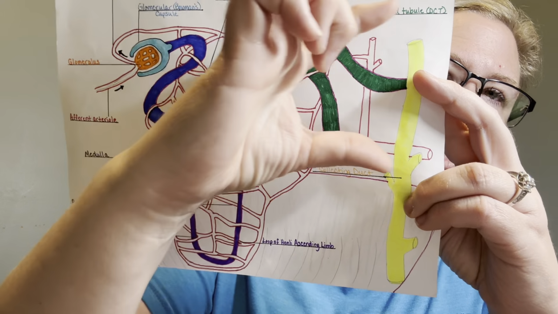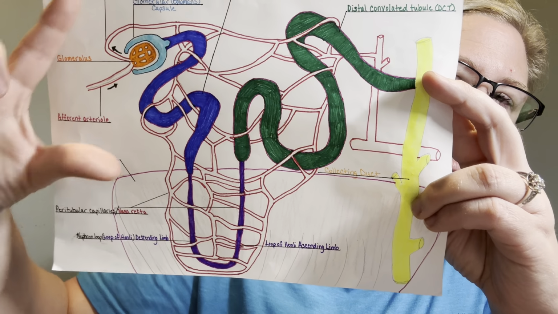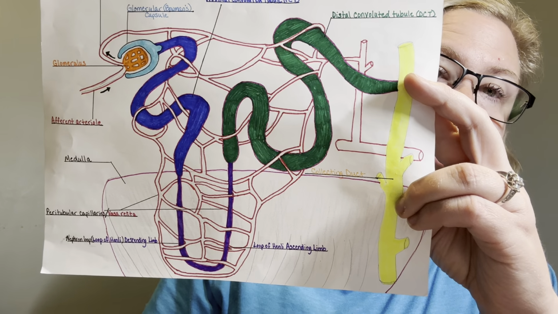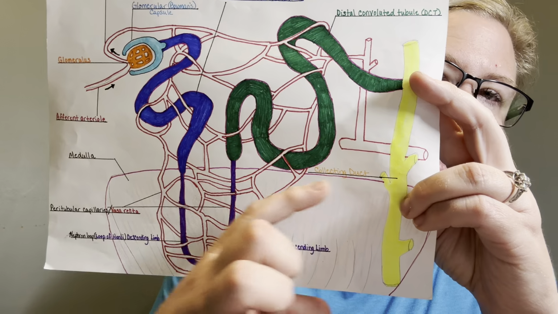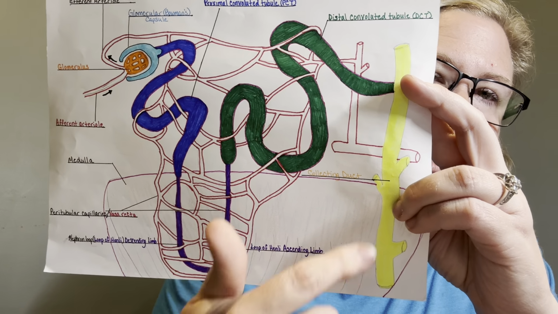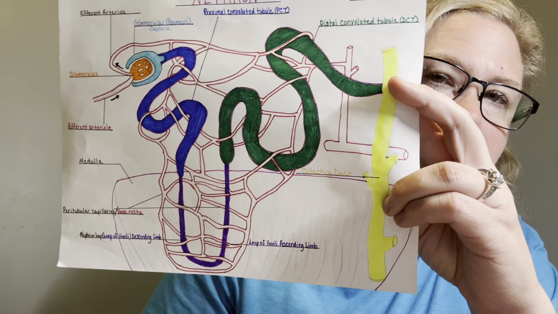And then it's important to note that the upper part of the nephron is in the outer cortex of the kidney, and this part down here, like the loop of Henle and the collecting duct, are in the medulla of the kidney. So the nephron can really be boiled down to having three functions: filtration, reabsorption, and secretion.